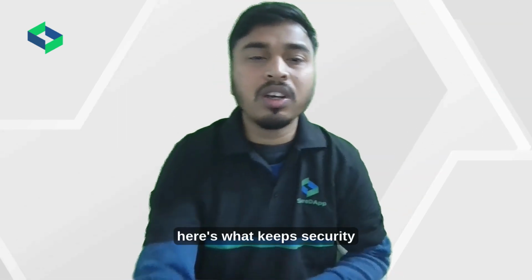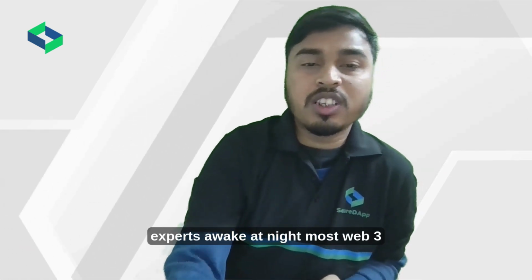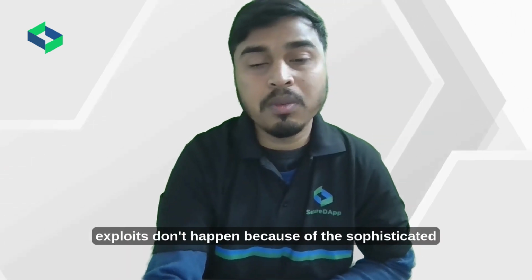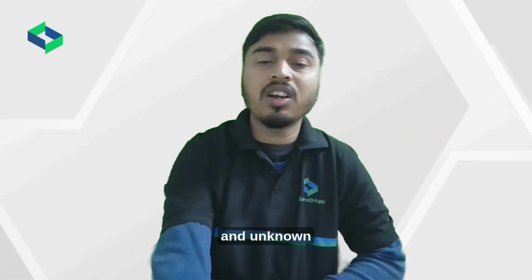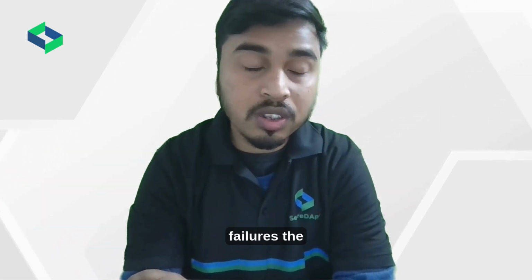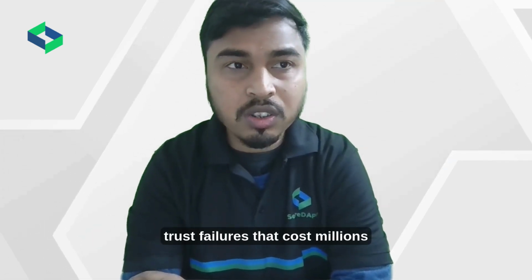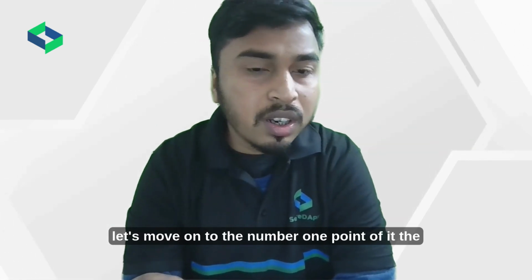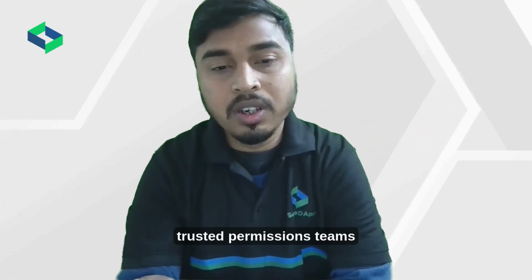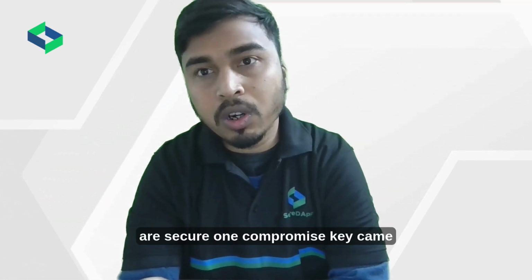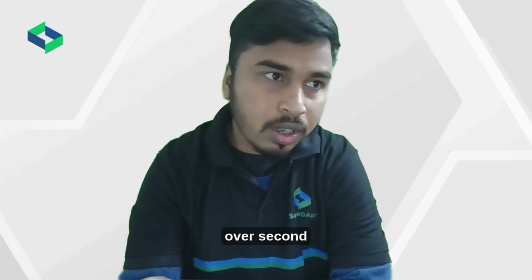So here's what keeps security experts awake at night. Most Web3 exploits don't happen because of sophisticated and unknown vulnerabilities, they happen because of trust failures. The trust failures that cost millions. Let's move on to the number one point: trusted permissions. Teams assume admin keys are secure. One compromised key, game over.